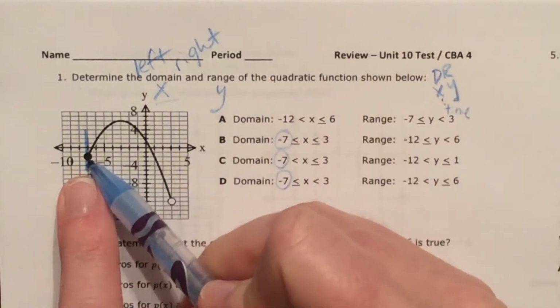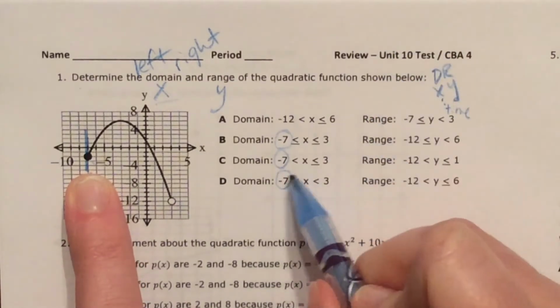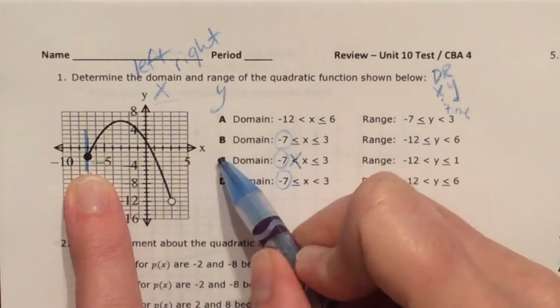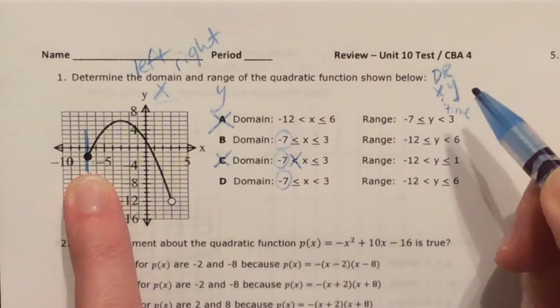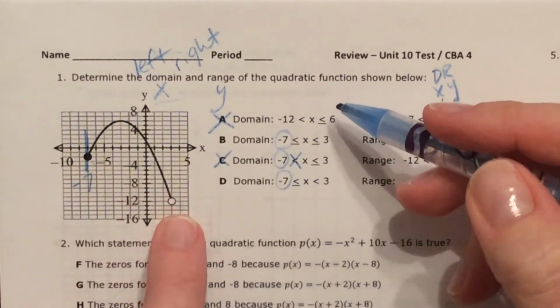Okay. It's also a colored in circle. Colored in circle means that it is equal to. This one's missing the or equal to, so this one is out, and so is A. So now it's between these. So that was left. Now we're going to look on the right.